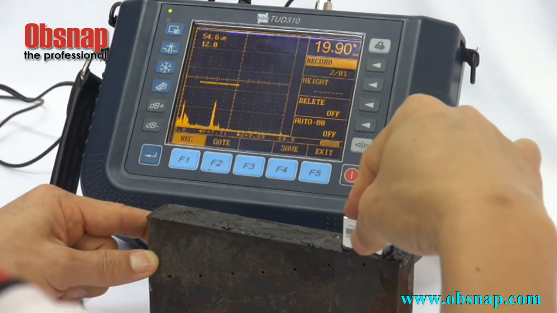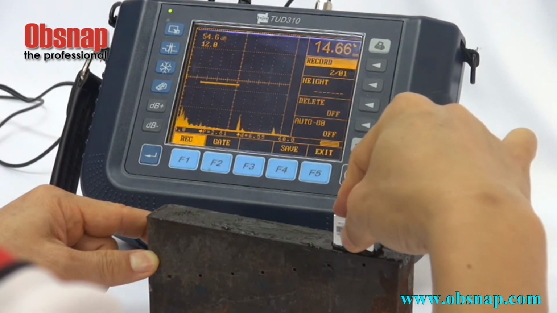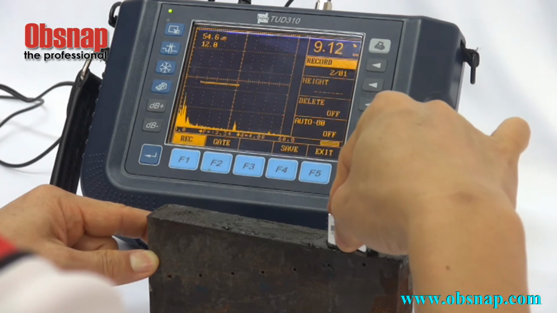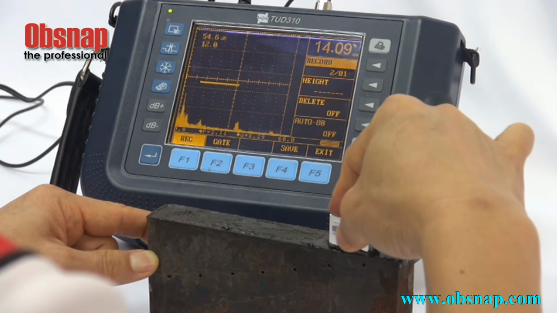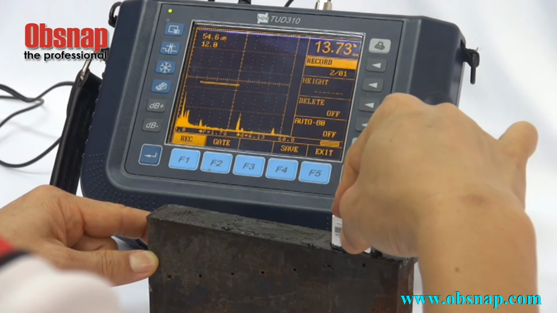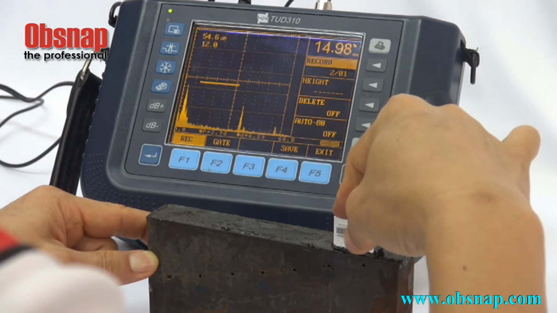Now this is our first point. So it takes a lot of patience, a lot of patience. So I just wish to get it right. Okay, say this is my second point.